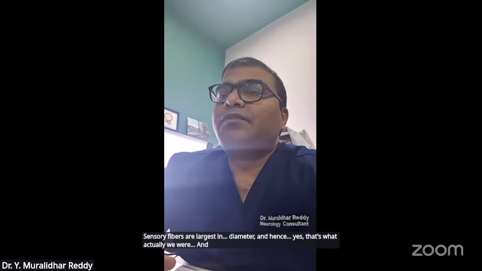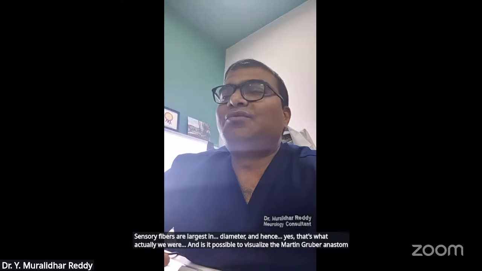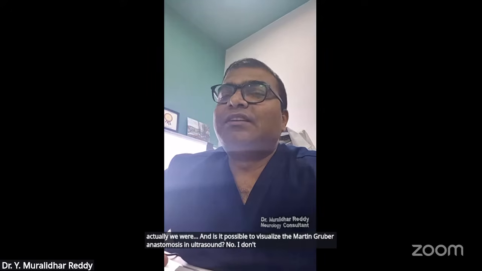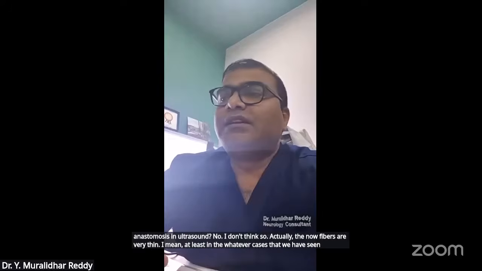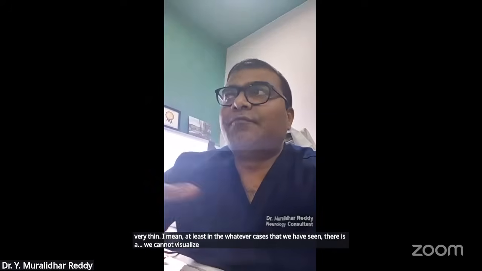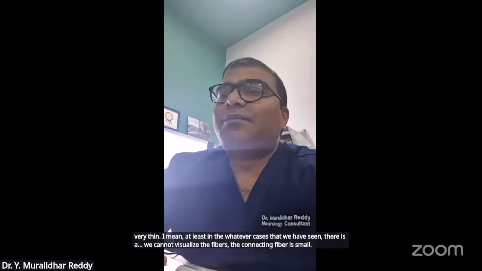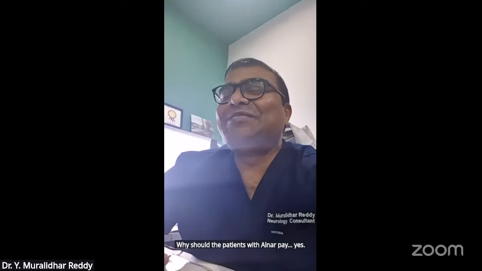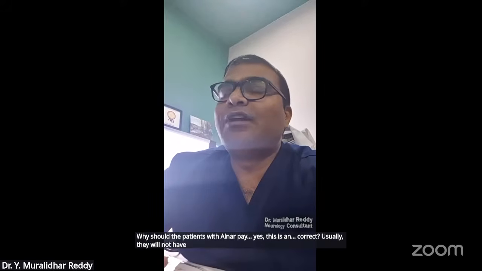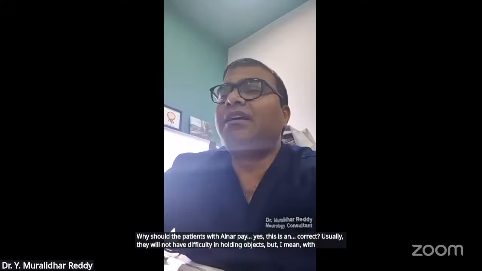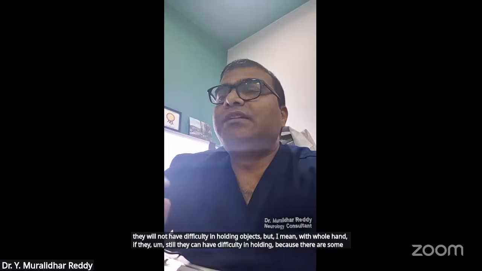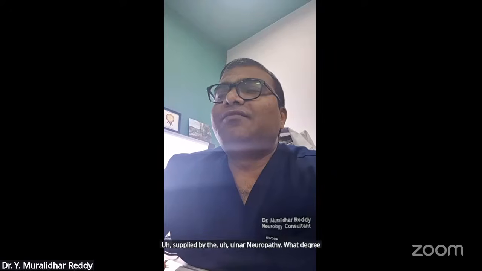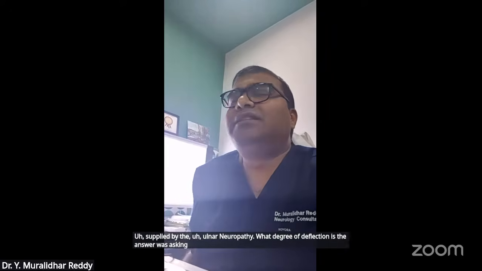Is it possible to visualize the Martin-Gruber anastomosis in ultrasound? No, I don't think so. The nerve fibers are very thin. At least in the cases that we have seen, we cannot visualize the fibers. The connecting fiber is very small. Why should patients with ulnar palsy have difficulty holding objects? Usually they will not, but with the whole hand they can still have difficulty, because some thenar muscles are supplied by the ulnar nerve. What degree of flexion, sir, as sir was asking? Usually 90 to 135 degrees.